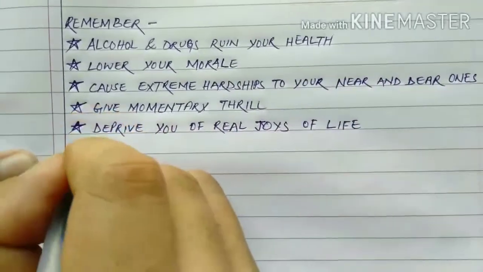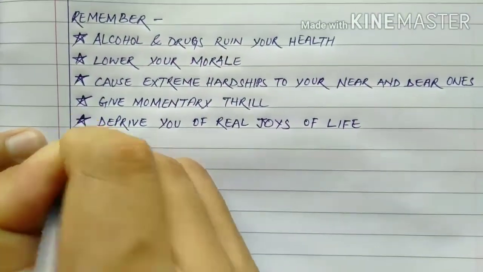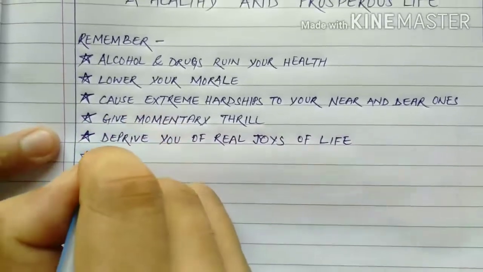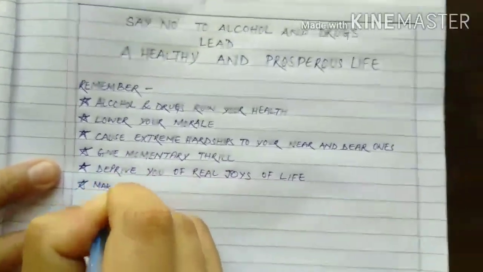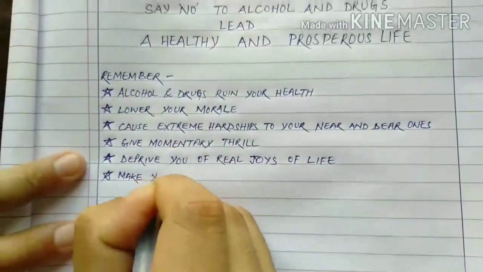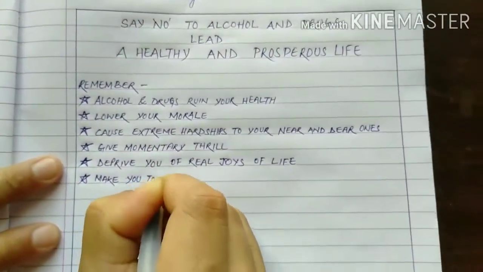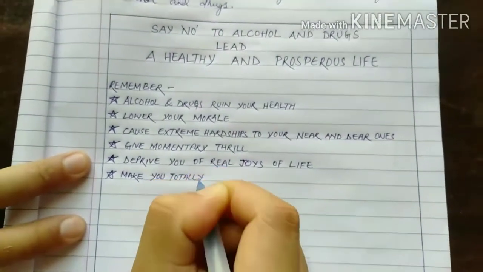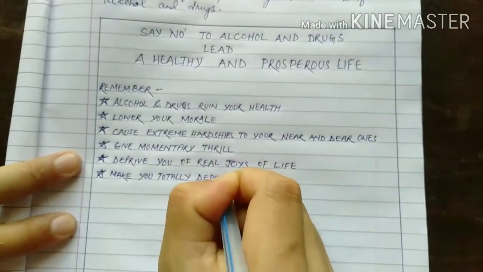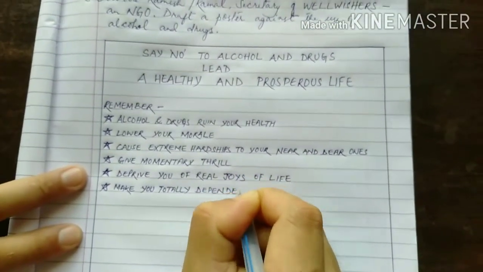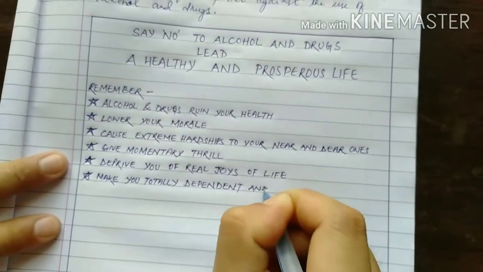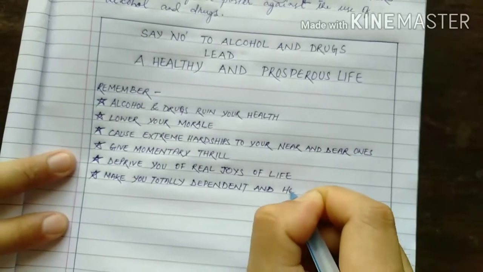And let's give one more point. For the last point, alcohol and drugs make you totally dependent and helpless.